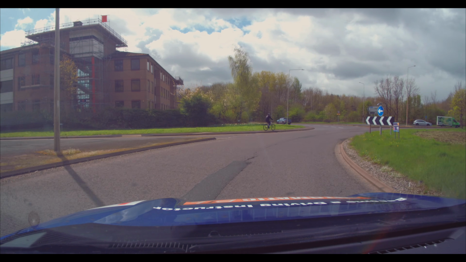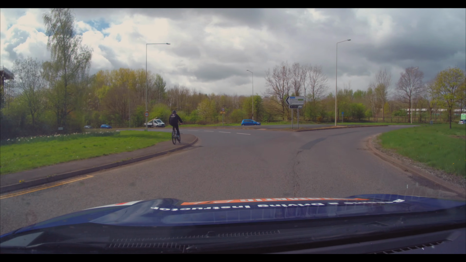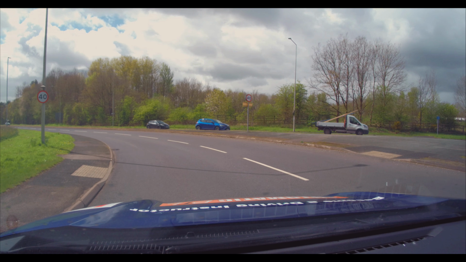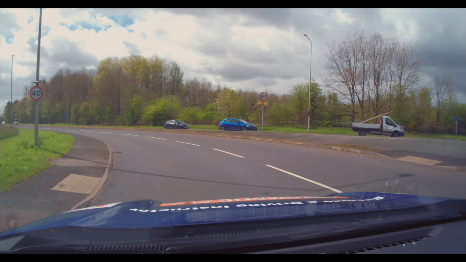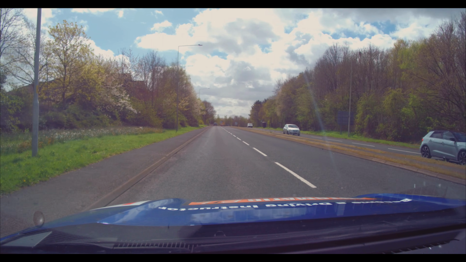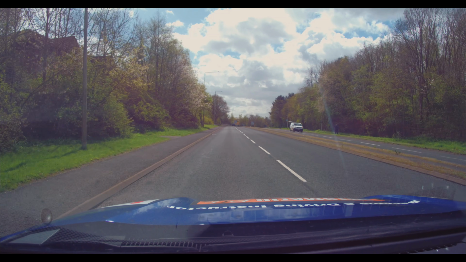Now, as we come round off the roundabout, new road, is there a new speed limit? Yes, you can see at the side there on both sides of the road, two big 40 signs. So we're now into a 40 mile an hour zone.